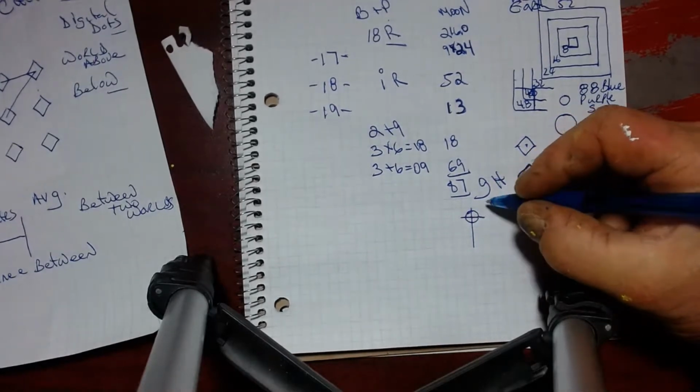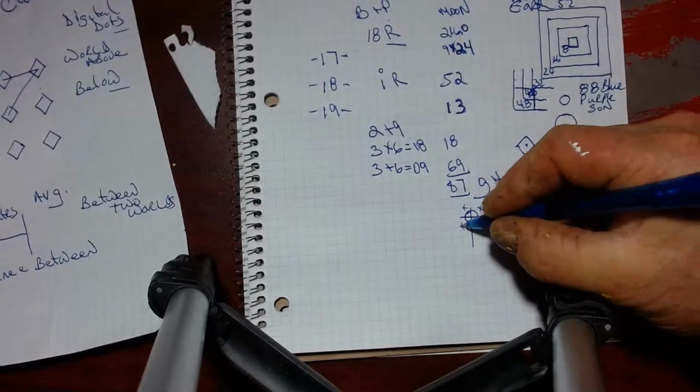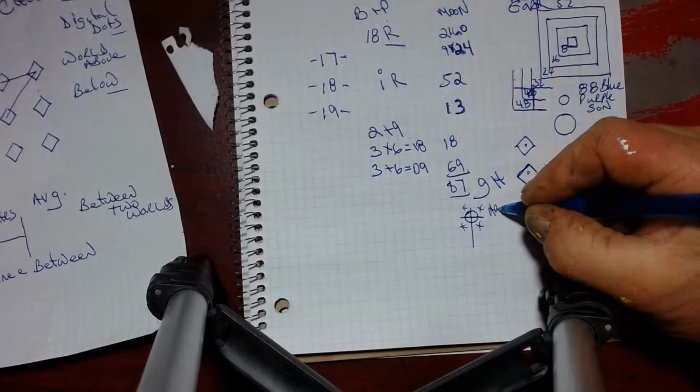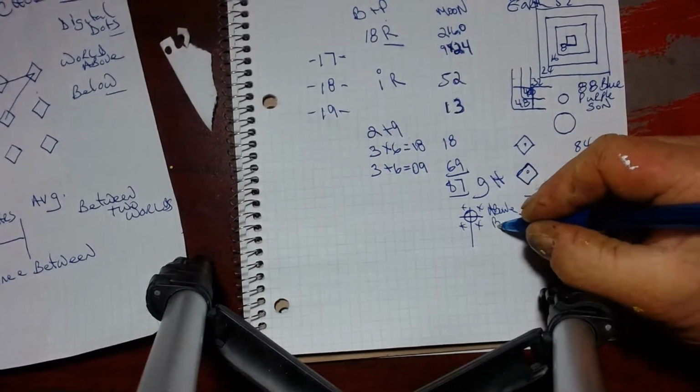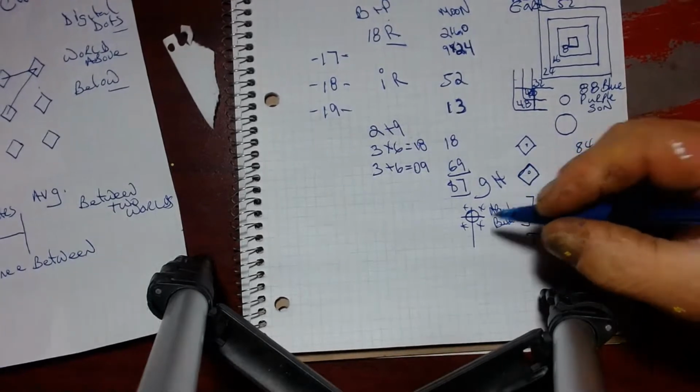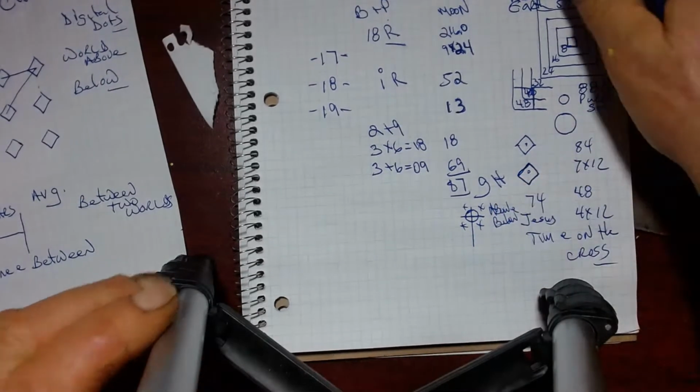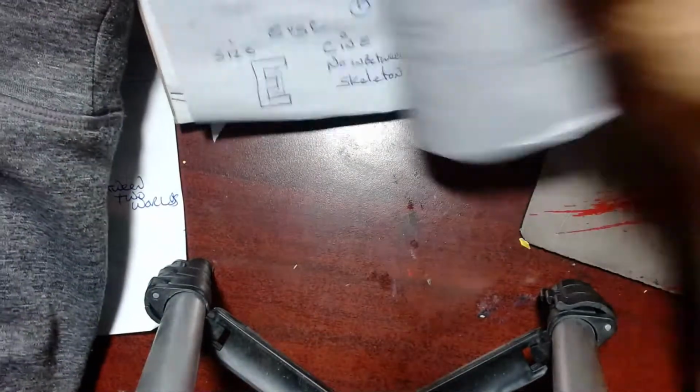We have this over here, and that each area is a period of time, and one is above and one is below. And don't forget, this goes right into the ground. There's another thing I was doing was sizes.